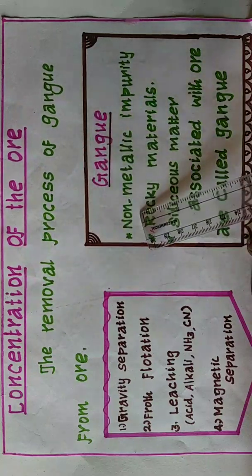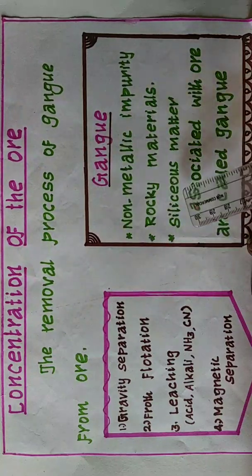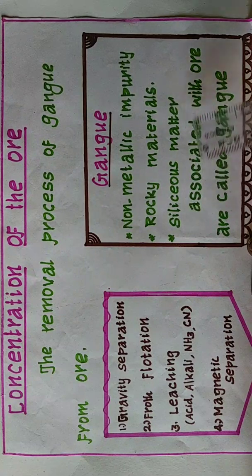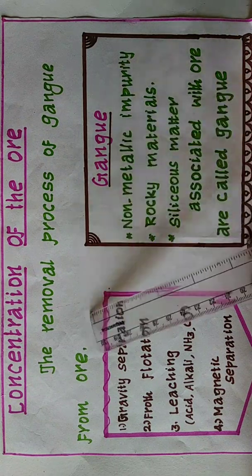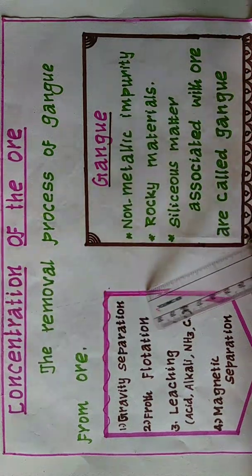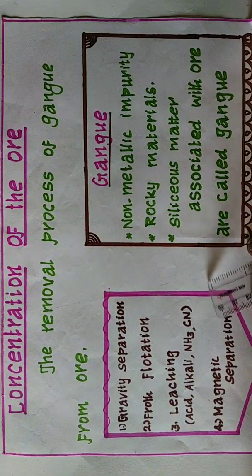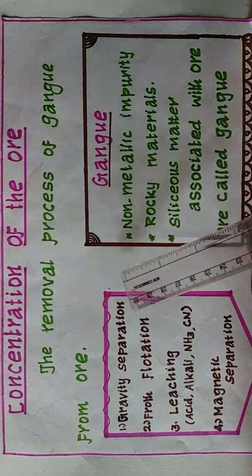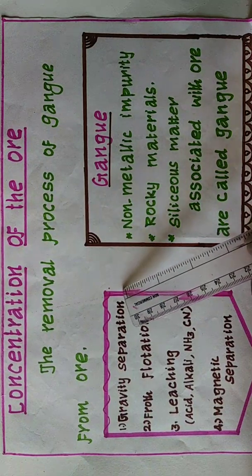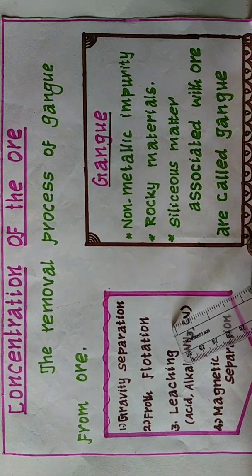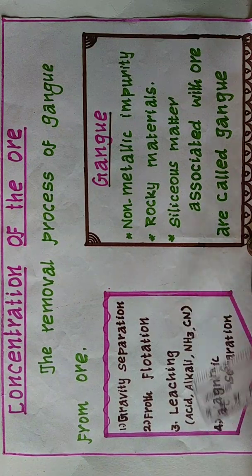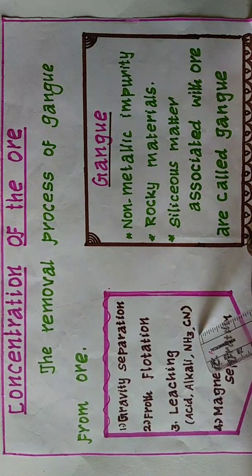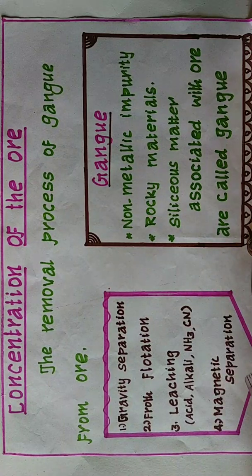What is gangue? The non-metallic impurities, the rocky materials and the siliceous matter associated with the ore are called as gangue. So the removal of this gangue from the ore is called as concentration, and these are the processes given in your textbook which are used for the concentration of the ore. What are they? The first one is gravity separation, second one is froth flotation, third one is leaching. Leaching is of various types: acid leaching, alkali leaching, ammonia leaching and cyanide leaching. Then finally the fourth concentration technique is magnetic separation. Now we can see these techniques one by one.